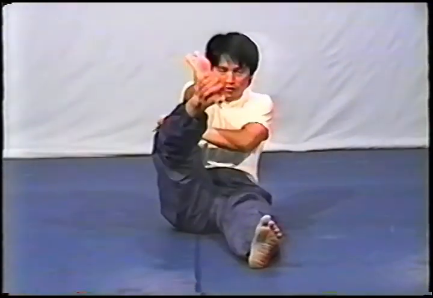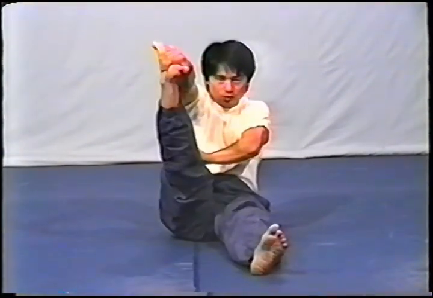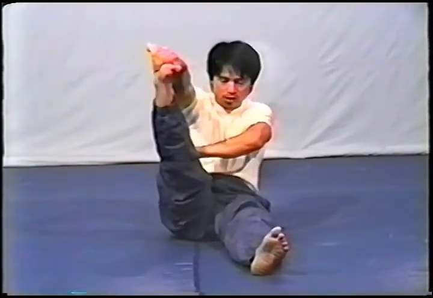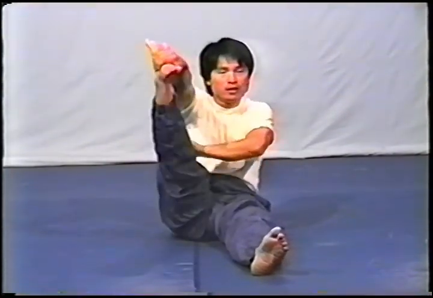Seated, grasp the arch of your foot and pull your foot toward you, keeping your knee straight. This exercise helps you improve kicking power and height.